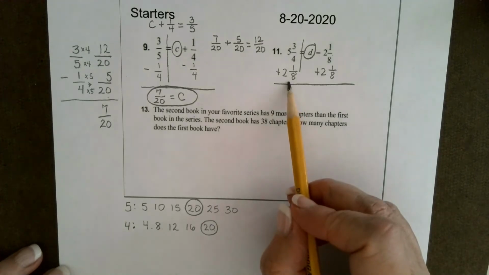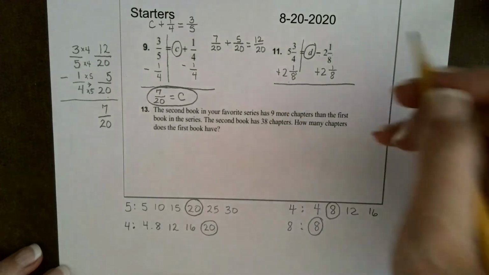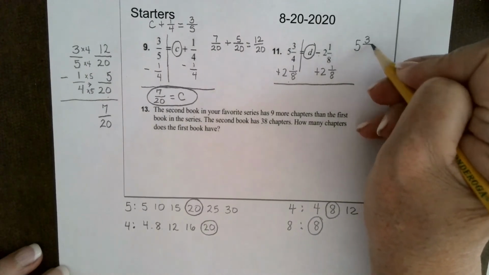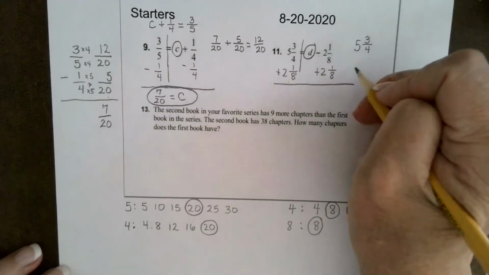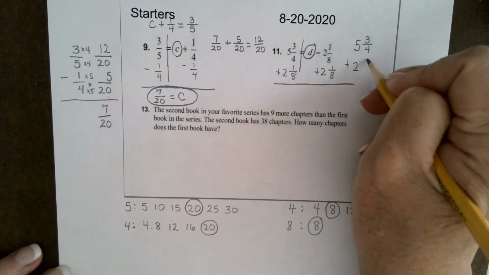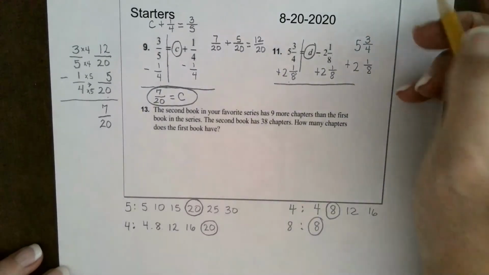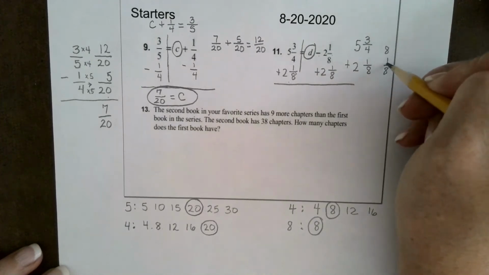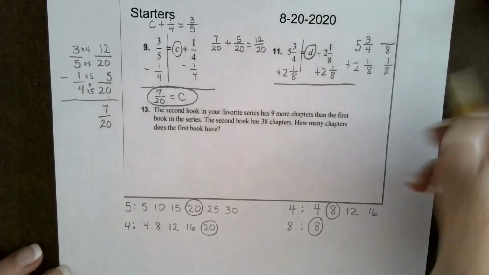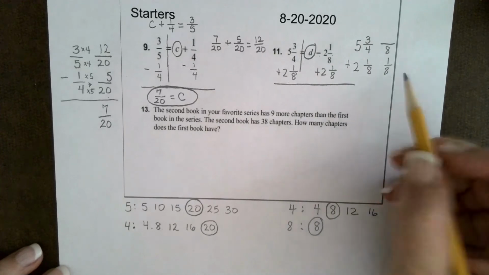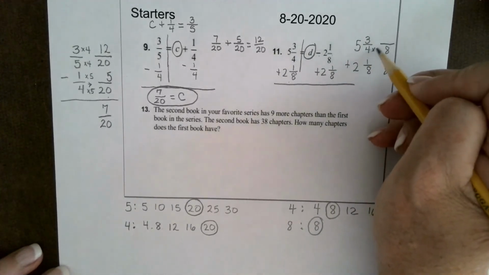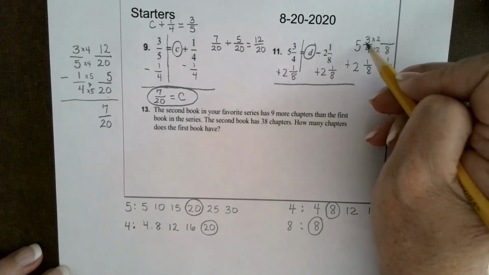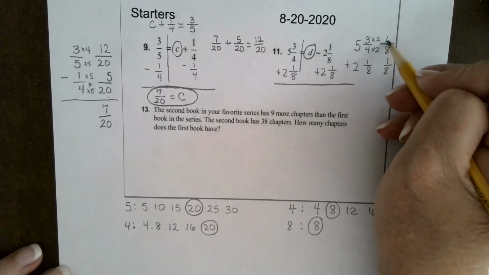My 2 1/8 is already in eighths, so I just need to change my 5 3/4 so that it will be in eighths. So we're keeping our eighths here. 4 times 2 is going to give me 8 here, so I have to multiply times 2 here, and 3 times 2 is 6.